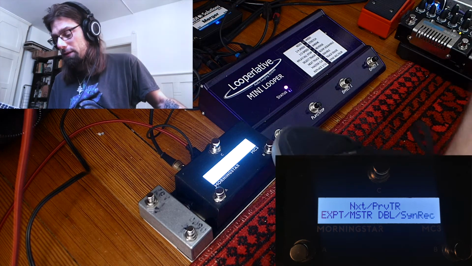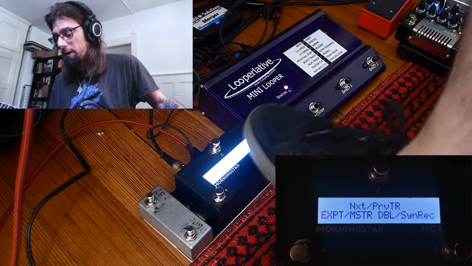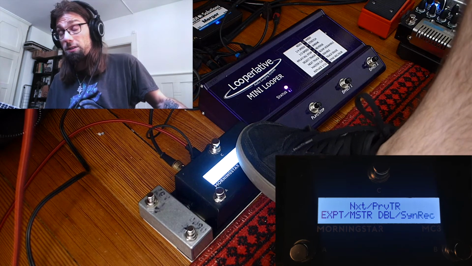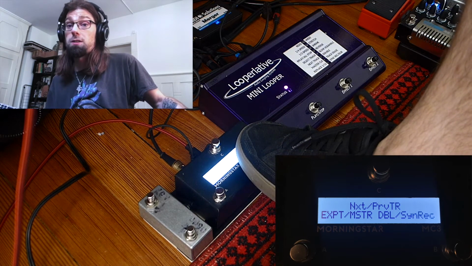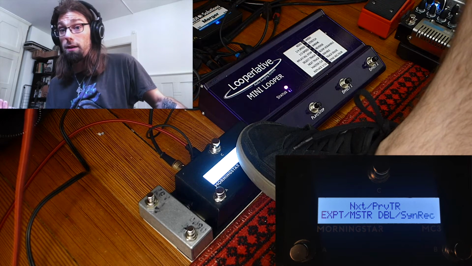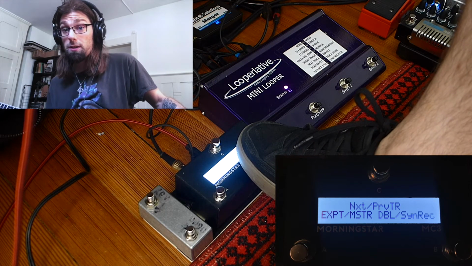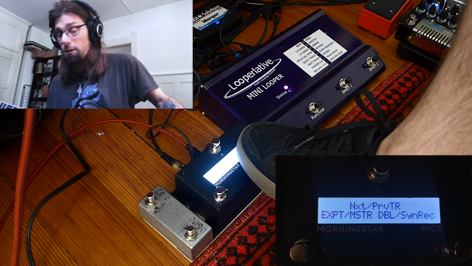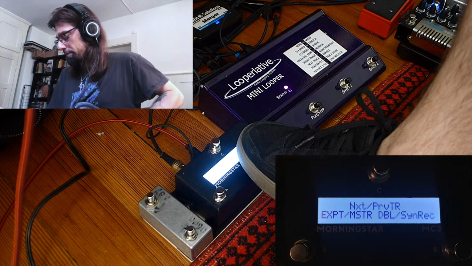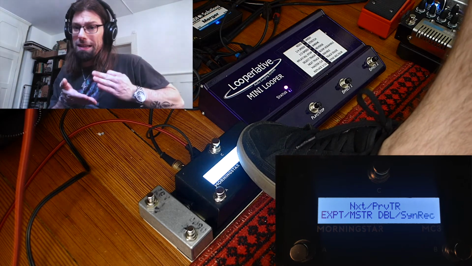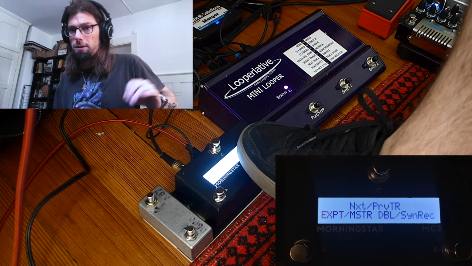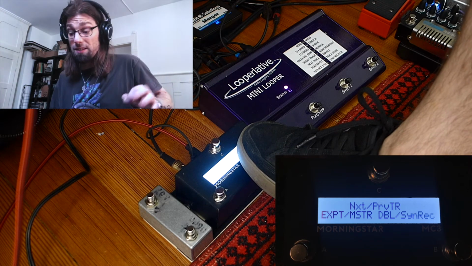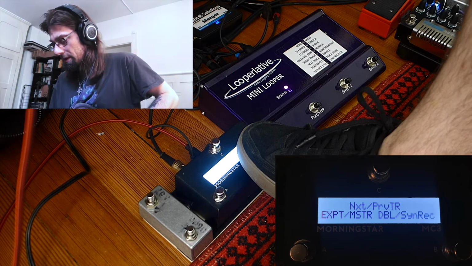I programmed that on the MC3 with the long press release, so that when I release the foot from the footswitch, I start recording. I did this trick to have more precise looping, so I can do also rhythmical stuff without having latency from the MIDI controller.